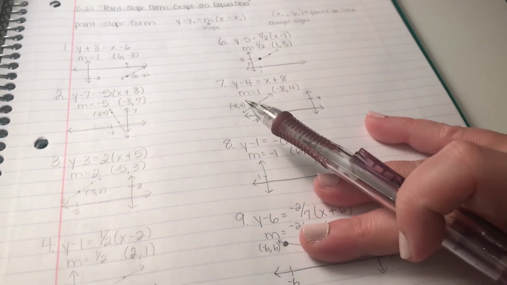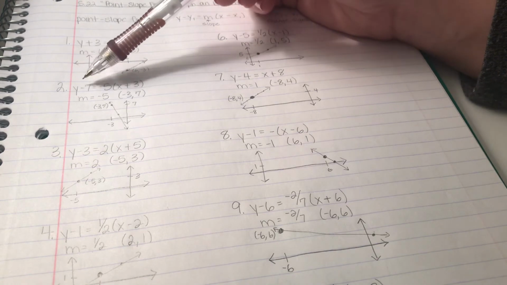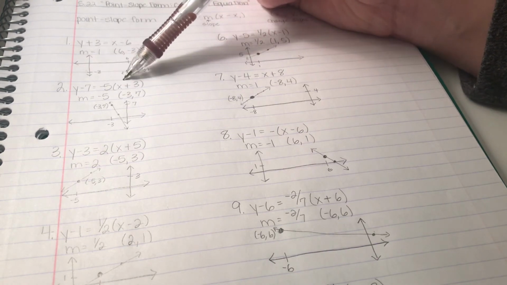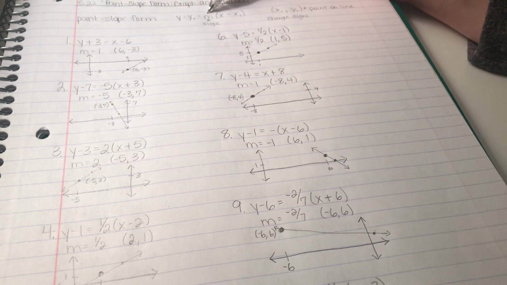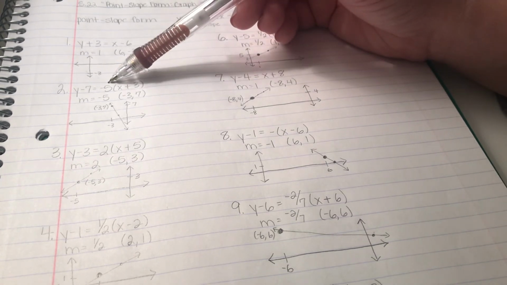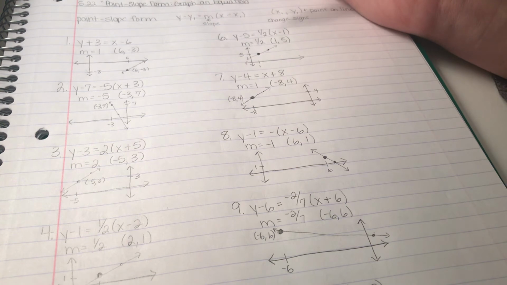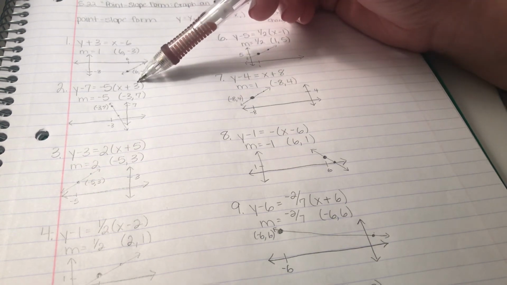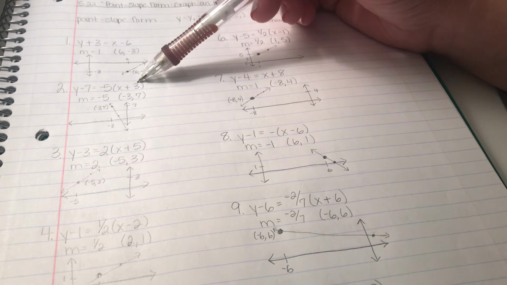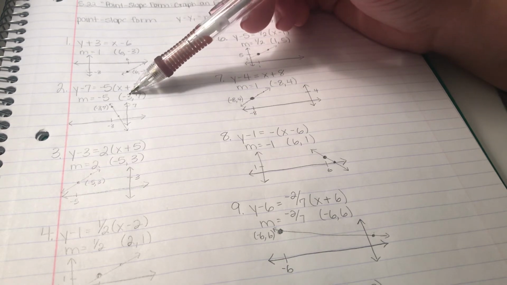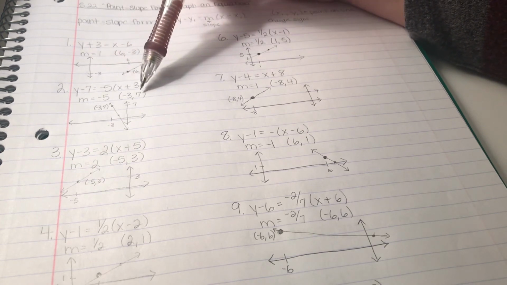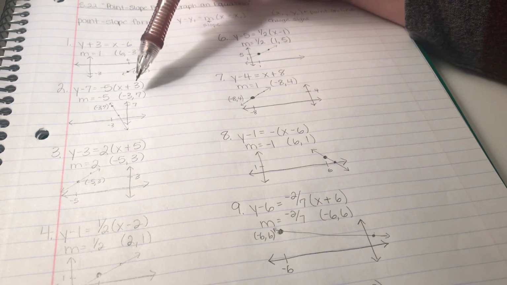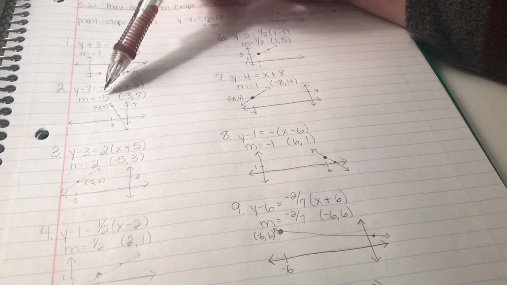So let's look at a couple more examples. Number 2, y minus 7 equals negative 5 times x plus 3. So the first thing I look at, I go back to my point slope form, and I can gather that my slope is negative 5, right? So I wrote down m equals negative 5. Then I use what value I have here located with my x, swap the sign, so negative 3, then the value located with y, negative 7, and I swap the sign to get positive 7. So now I have a point on the line and then the slope.